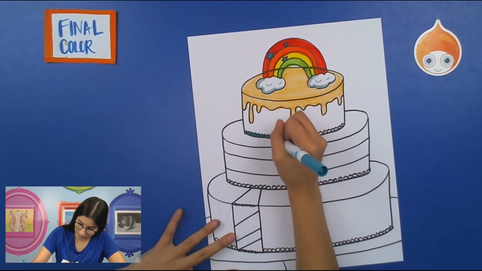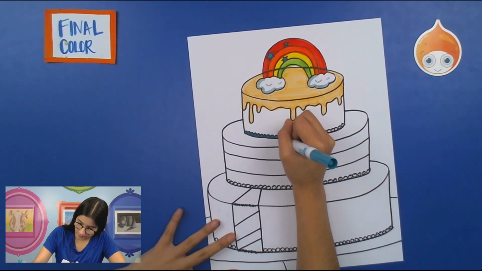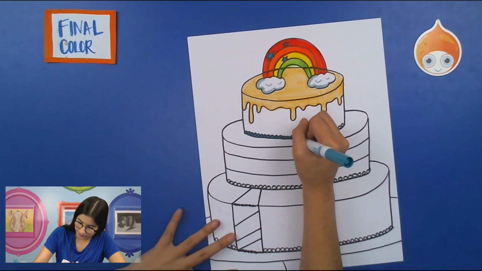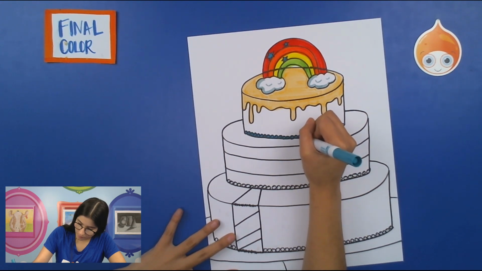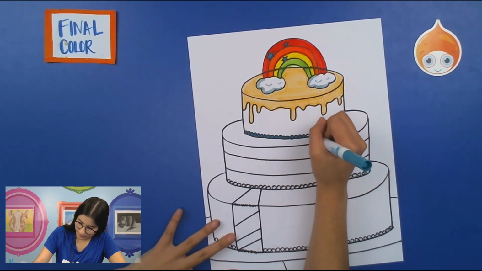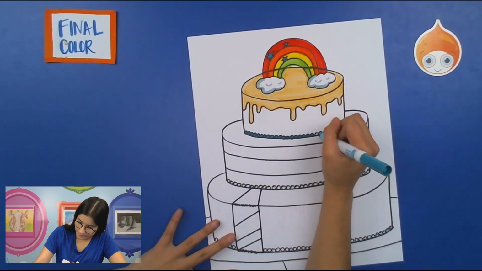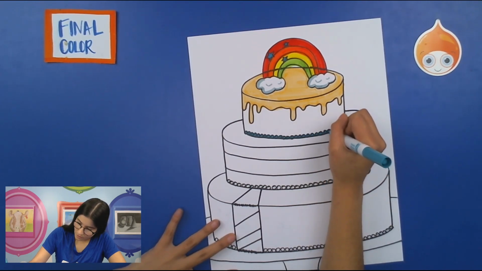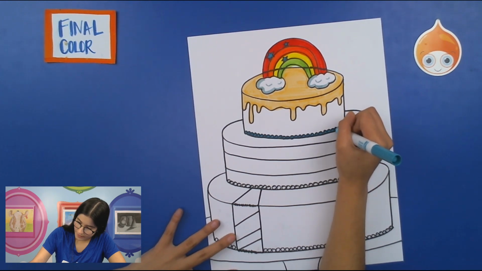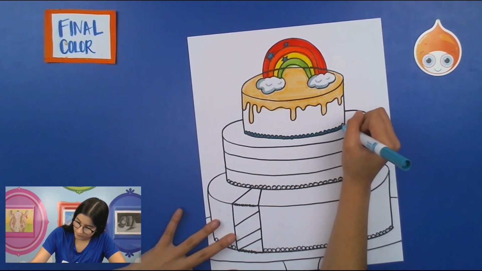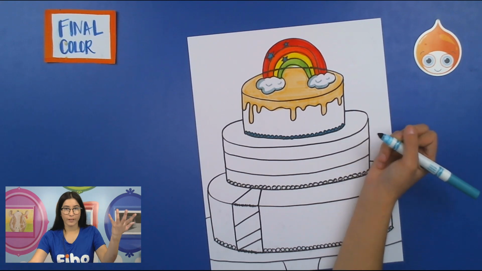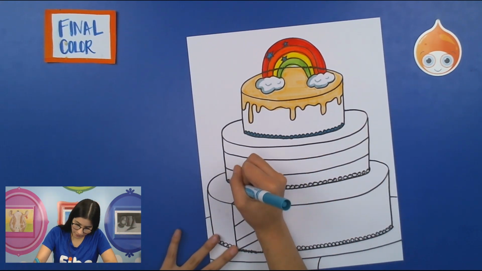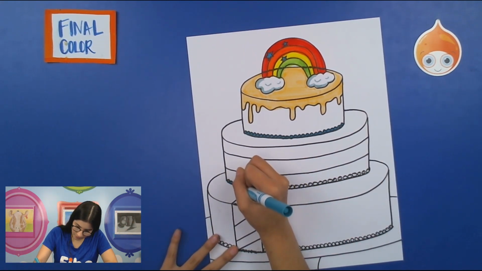It's like a turquoise, blue-green kind of color. So it's not necessarily a specific color of the rainbow. I think that will help make it stand out. Now, if you have really, really small areas like these small little circles here, usually just outlining will end up filling it in. So just using the tip is fine for these smaller areas.